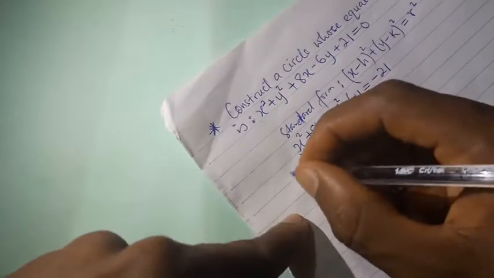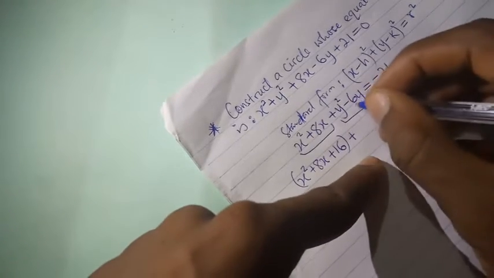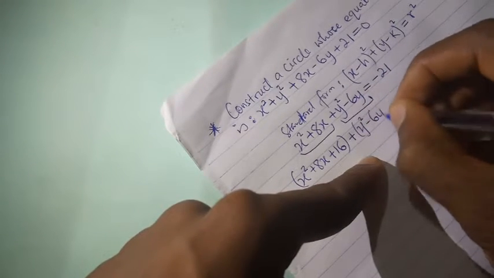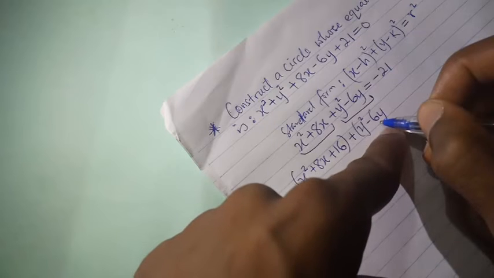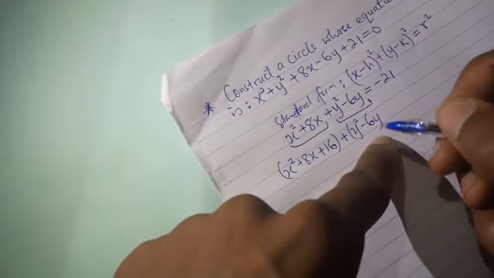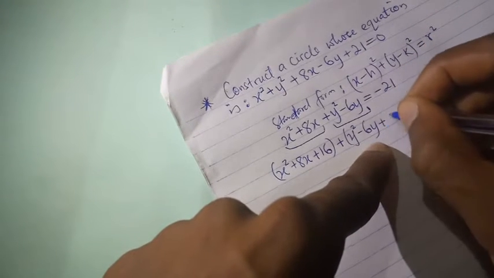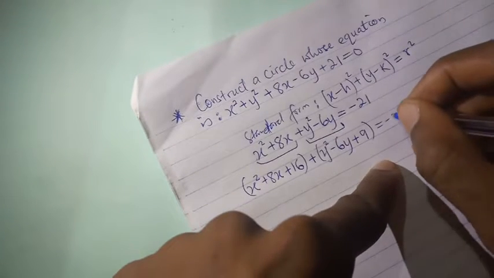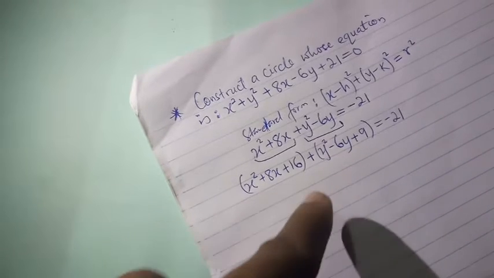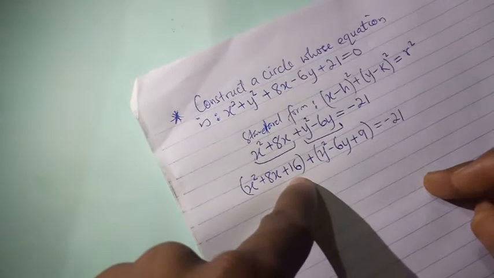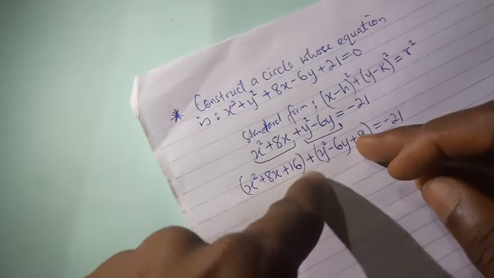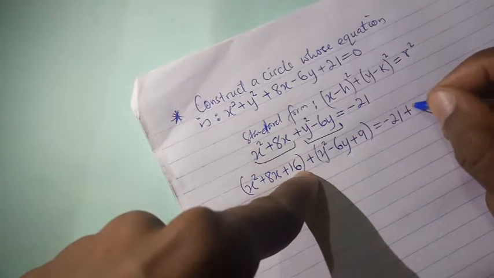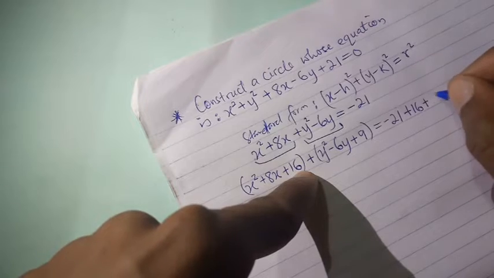Here we group this one and we add this one: y squared minus 6y, then negative 6 divided by 2 is negative 3, and negative 3 squared is positive 9, equals negative 21. But remember, initially we do not have 16 and 9. We added 16 and 9, so we do the same thing to the right hand side. So we add 16 here and 9 together.